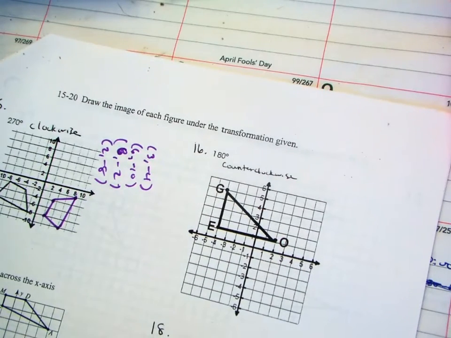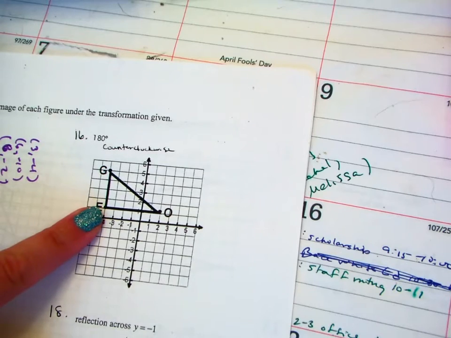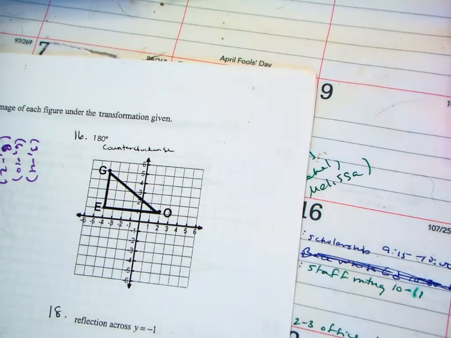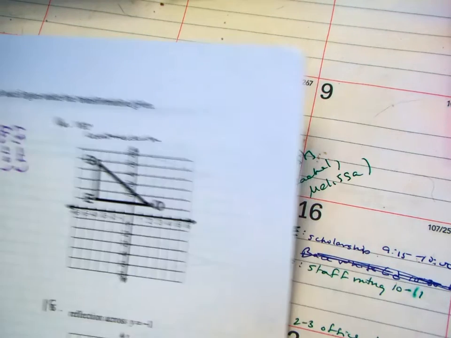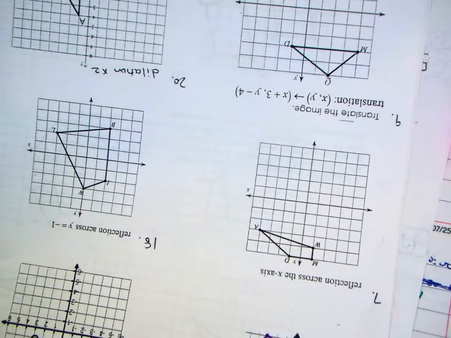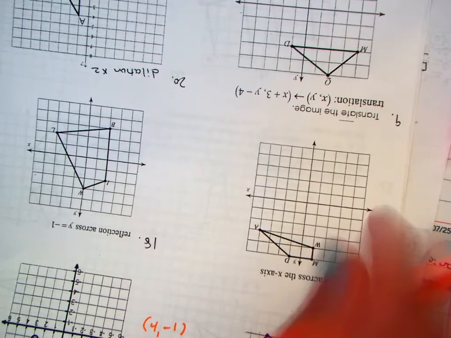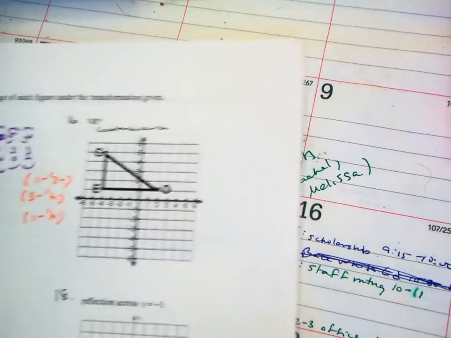Okay? All right, so this one says 180 degrees counterclockwise. And I'm not going to worry too much about labeling everything, but 180 degrees doesn't really matter whether it went counterclockwise or clockwise, so it could have just said 180. So I'm going to go 90, 180, and I like to say what the points are, so 4, -1, 4, -5, and -2, -1, and then I'm going to flip it back up here.